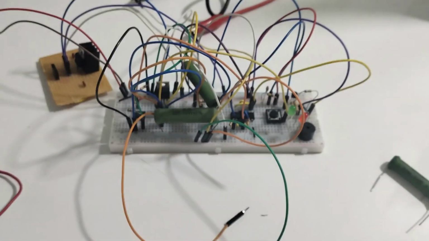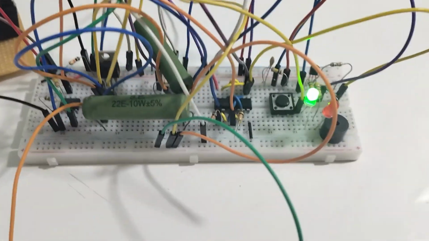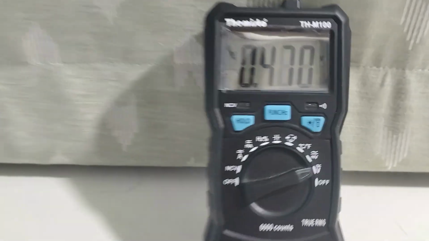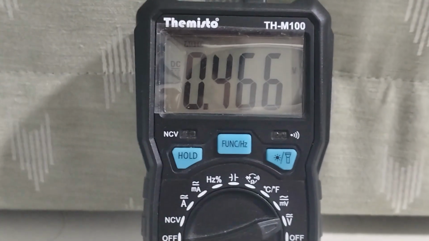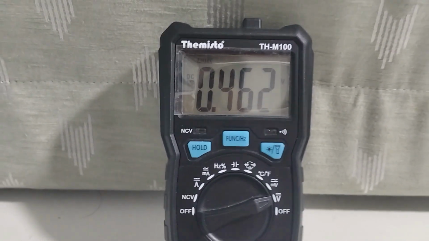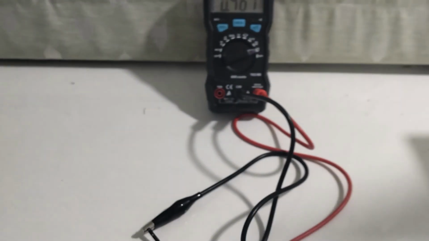So first I'll just power up the circuit, and here I've switched it on, and you can see the green LED is on. I'm also showing you the drop across the current sense resistor, and it says 0.466 volt. So basically that means, as I said, it's a 1 ohm resistor, so around 460 milliamperes is flowing, and that's below our safe limit.